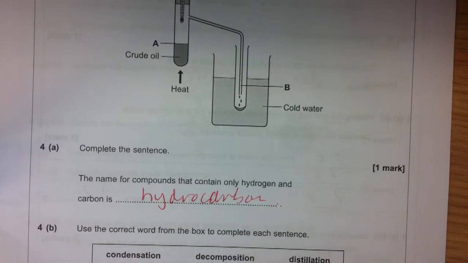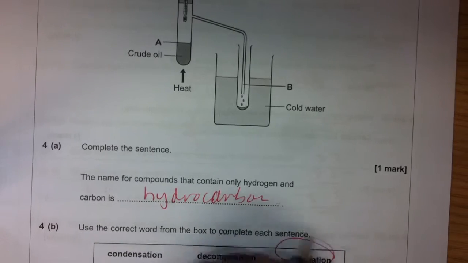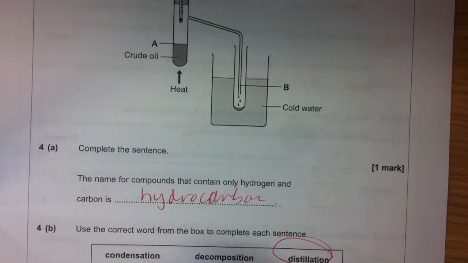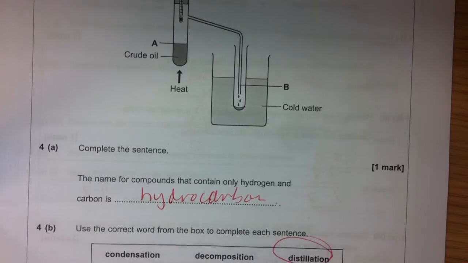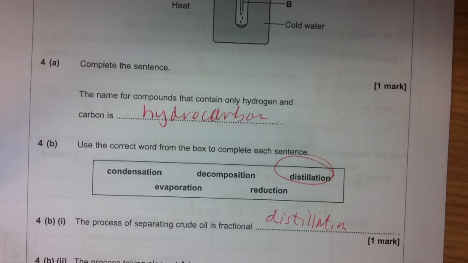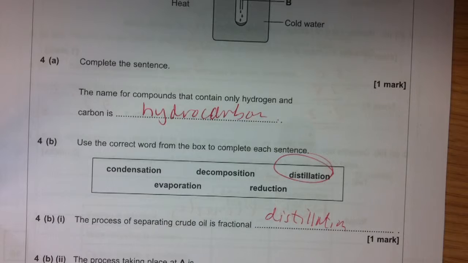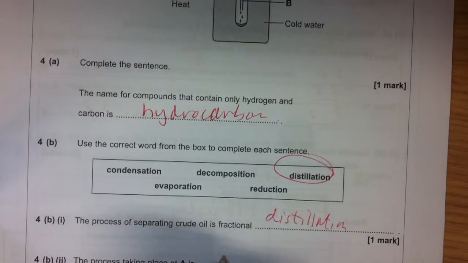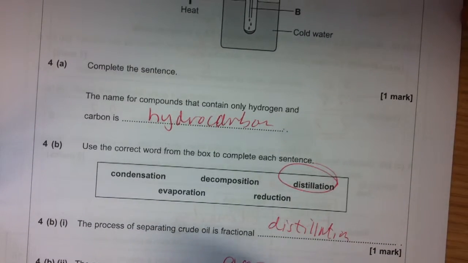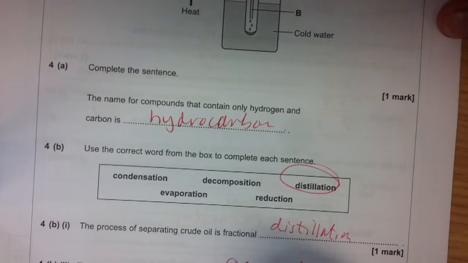Use the correct word from the box to complete each sentence. Okay, the process of separating crude oil is fractional. Come on, guys, distillation. Okay, the process taking place in A is evaporation. Yeah, because you're heating it, it's causing it to evaporate.